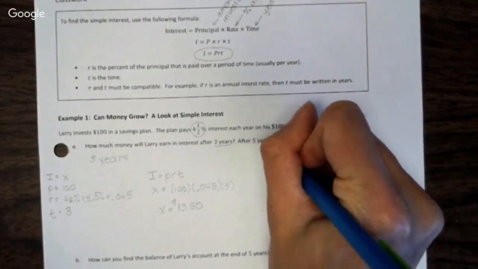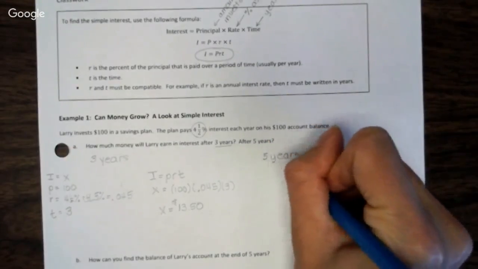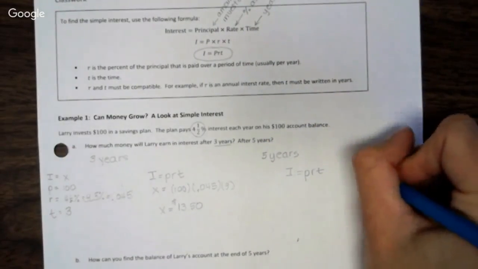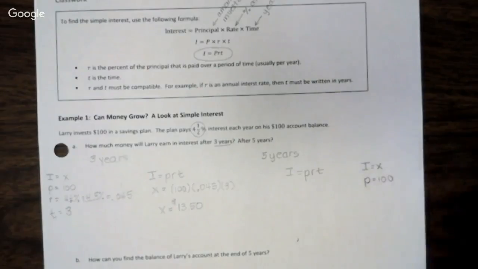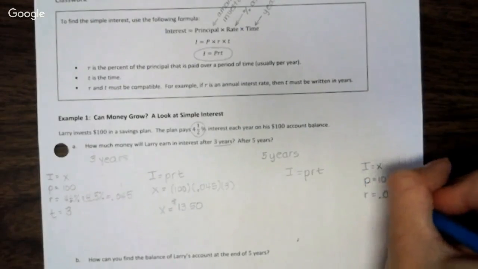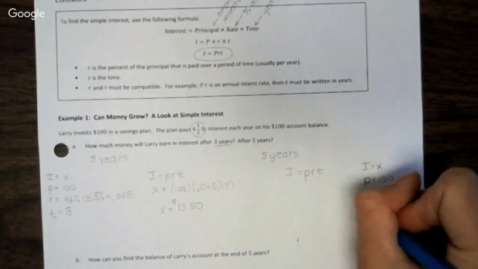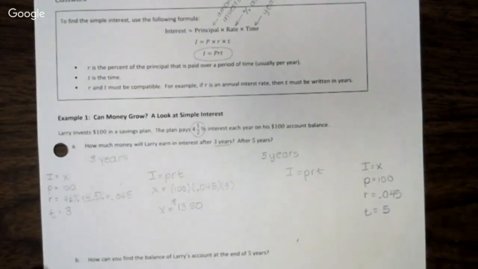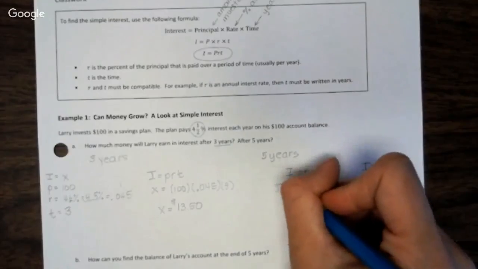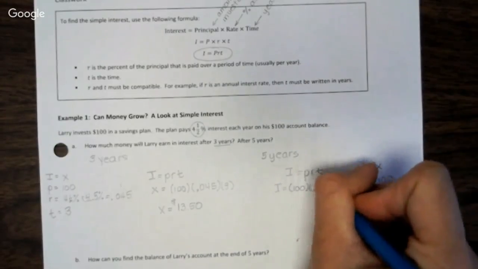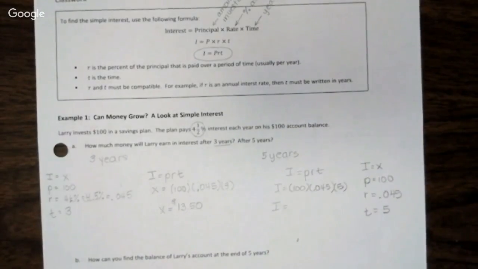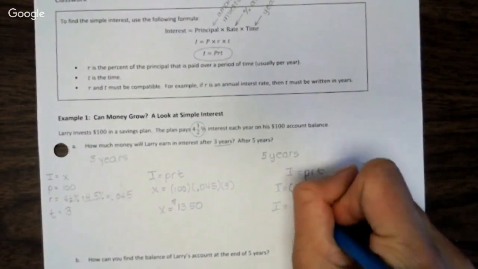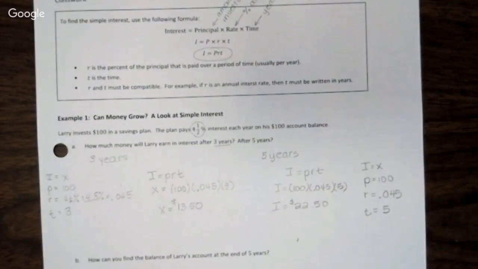So now let's do 5 years. So I equals PRT. So I is what we're trying to find. P is the principal that was invested, $100. R is still 0.045. The rate has not changed. And this time, the time is 5. So in our formula, we're going to do 100 times 0.045 times 5. So 100 times 0.045 times 5 gives us 22.5. But remember, it's money. So put a 0 on the end of that.